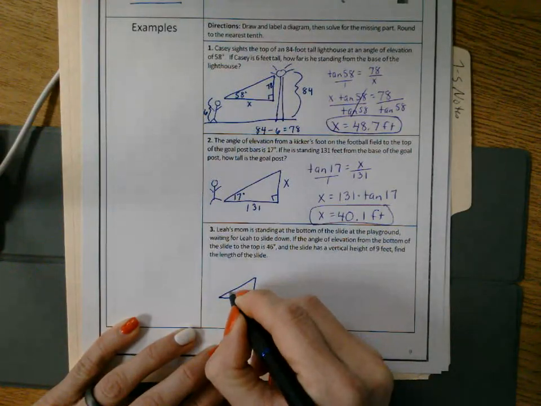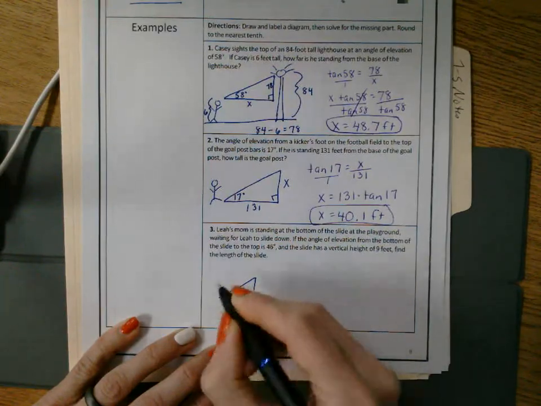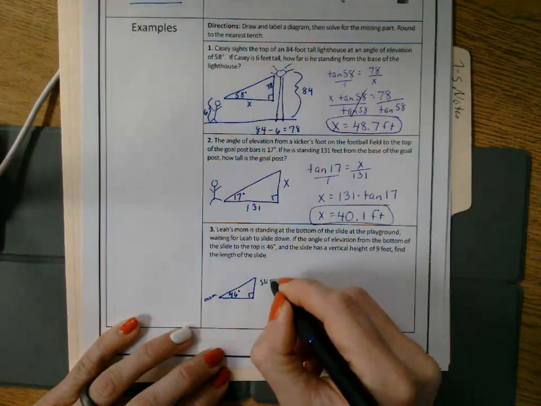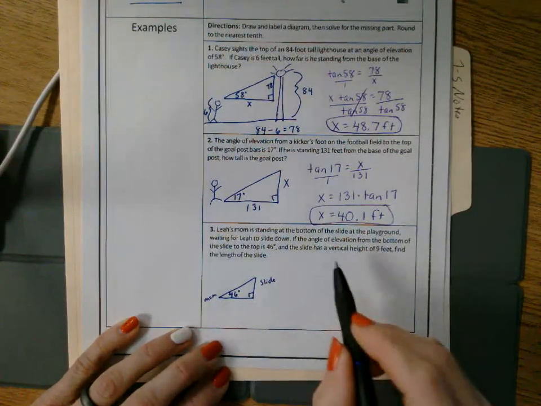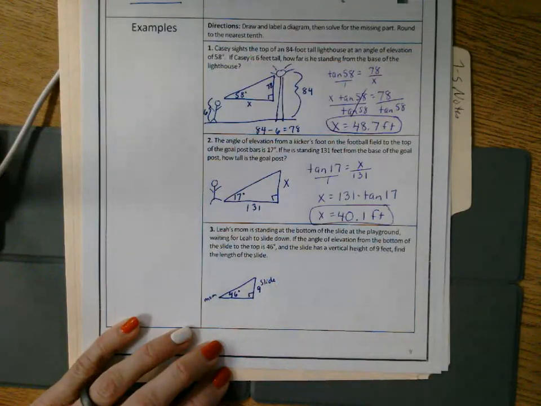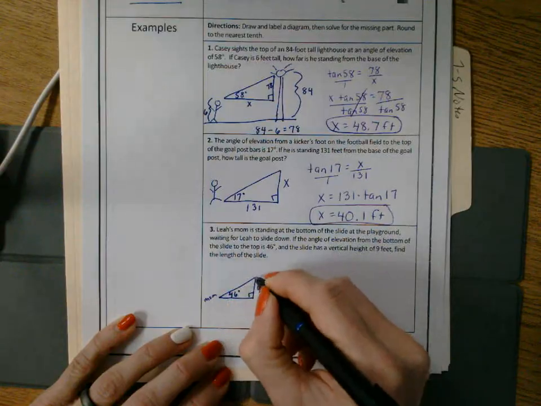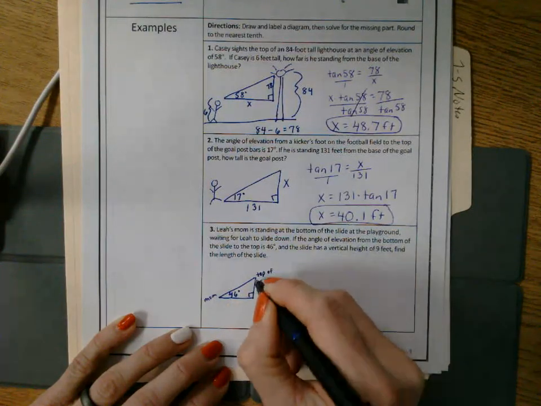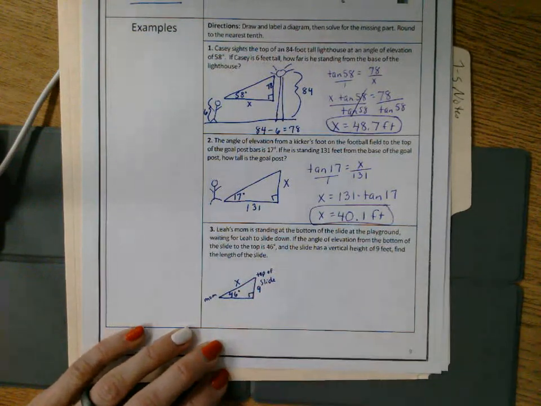She is at 46 degrees. This is the slide. Slide has a vertical height of 9 feet, and we're trying to find out the length of the slide. Here's our slide right here. I guess this is the top of the slide. There's the slide. That's what we're trying to find out.